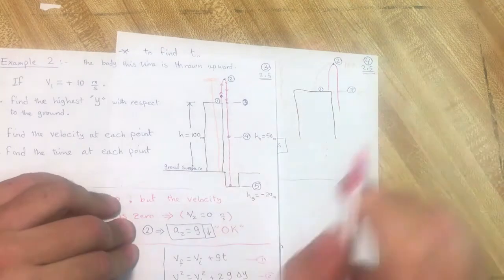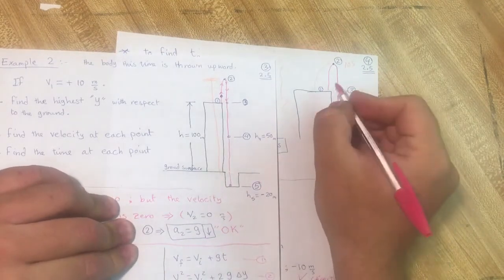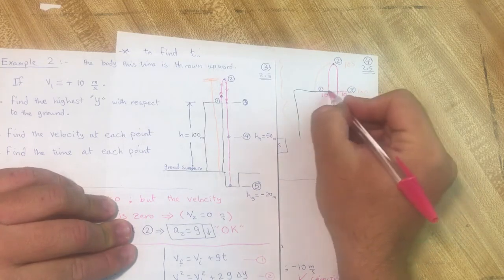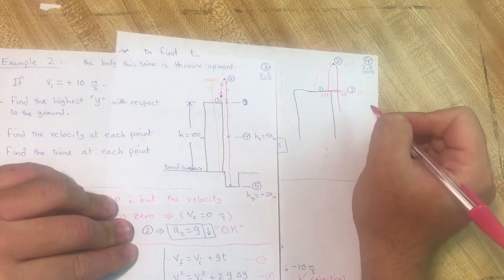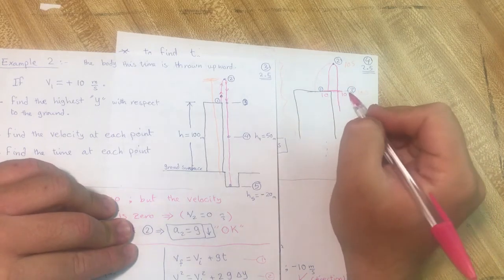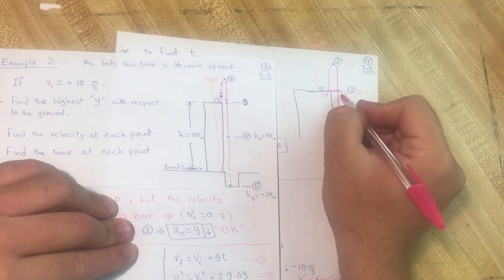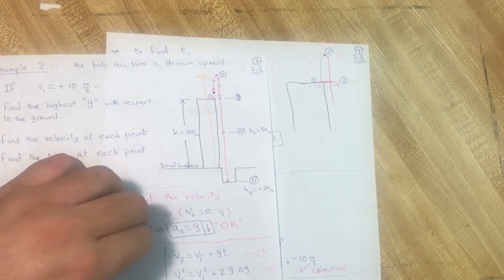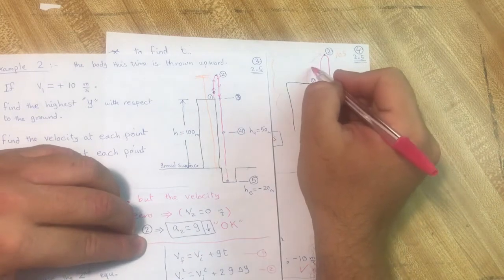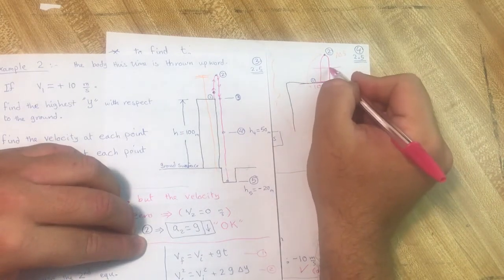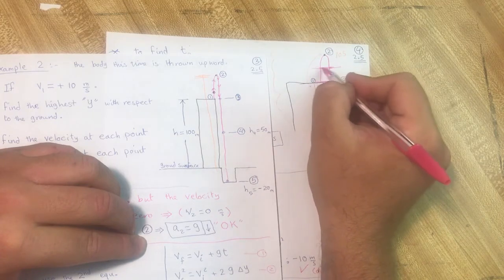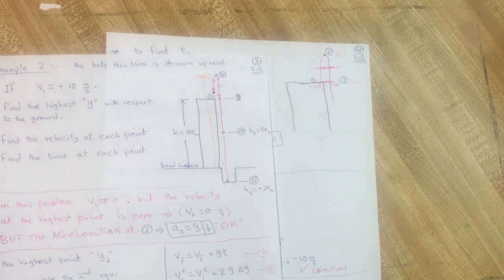The speed without any direction is 10 at the same height here. If we talk about the velocity, we need to put the direction. The direction is negative here and positive here. You can also find the velocity at this point, and you find that the speed here is equal to the speed here. The same. We will see that when we discuss projectile motion.